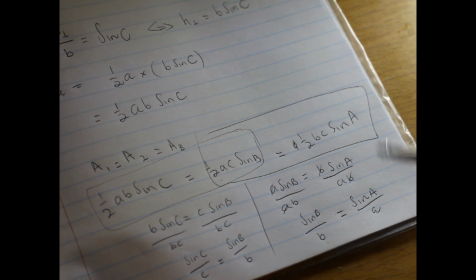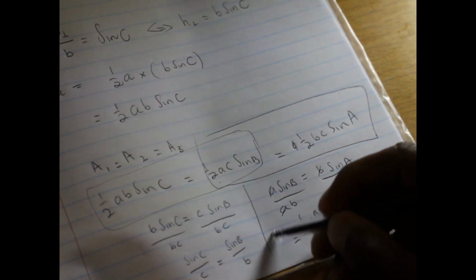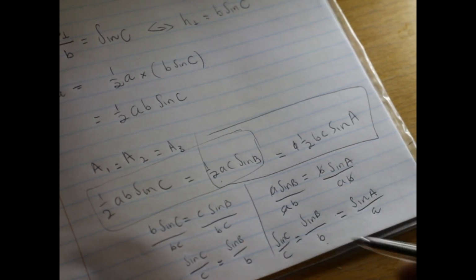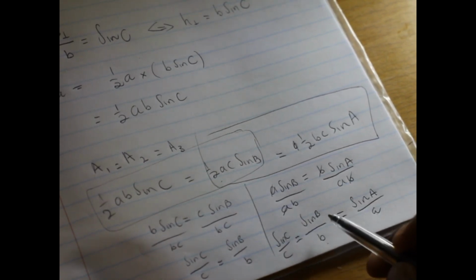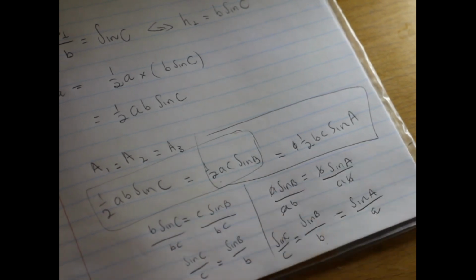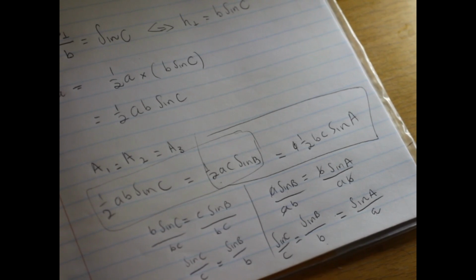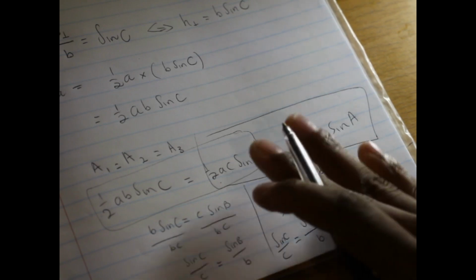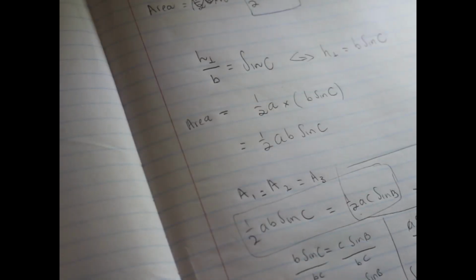Do you understand? So we can simply put our sine C over C right there. Sine C over C is equal to sine B over B, sine A over A. You can flip it around so that the order starts to make sense, because I can see the order is kind of reversed. Normally we start with A over little a, B over little b, and so on and so forth. So that's how you prove the sine rule, ladies and gentlemen.